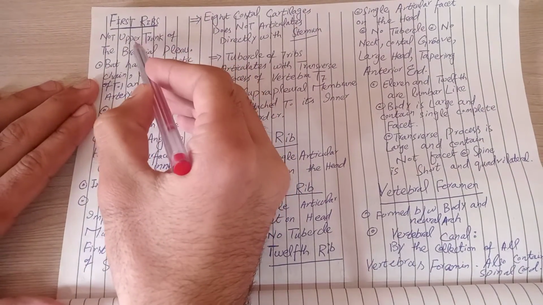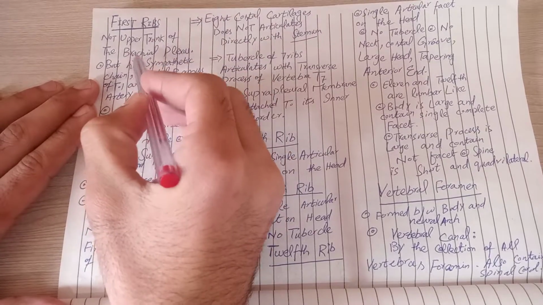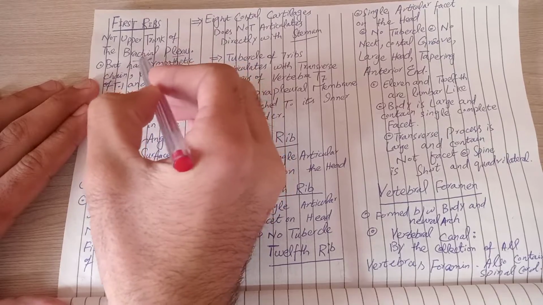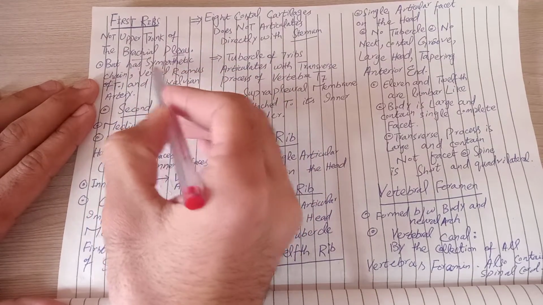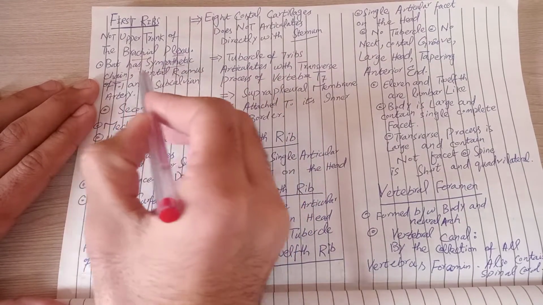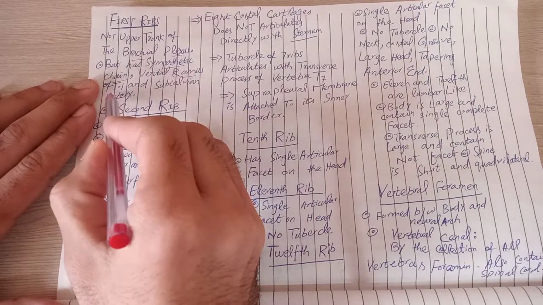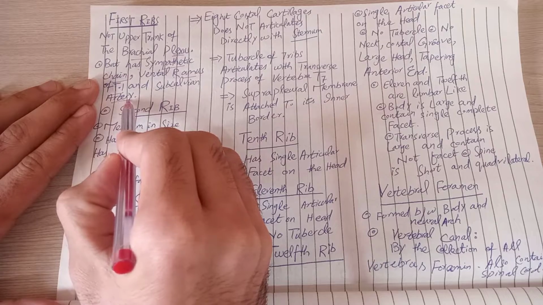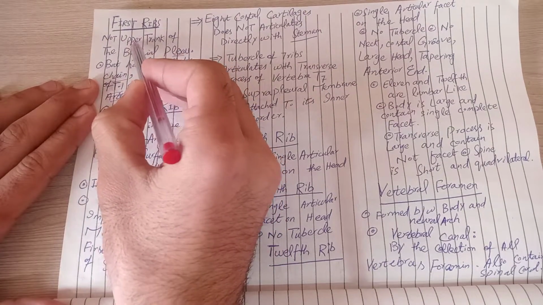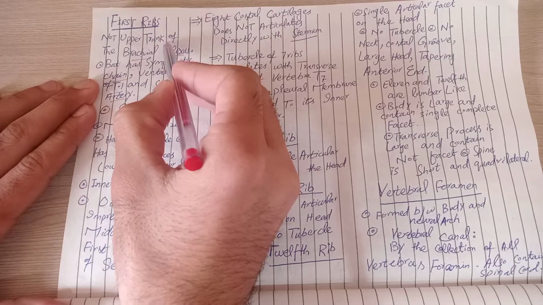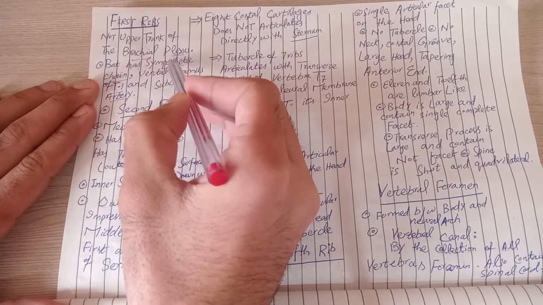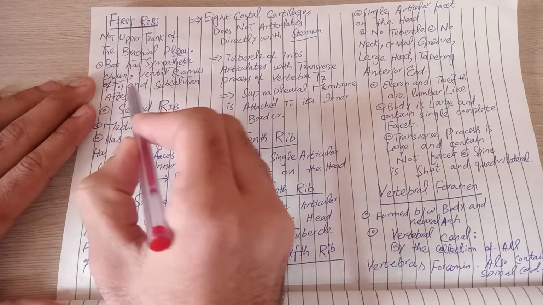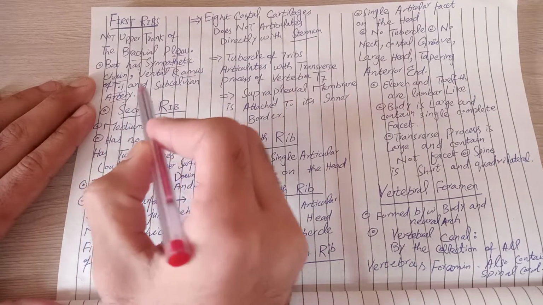The first rib does not have the upper trunk of the brachial plexus, but the sympathetic chain, the ventral ramus of T1, and the subclavian artery are present.